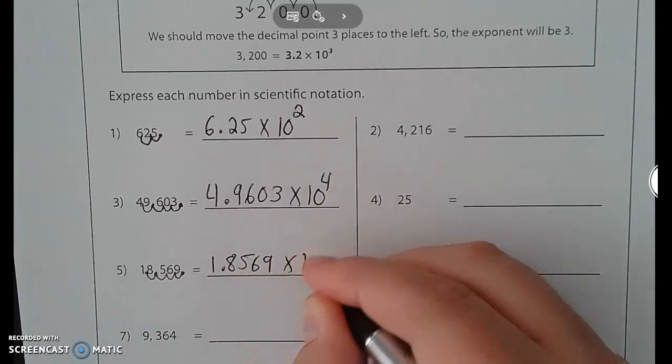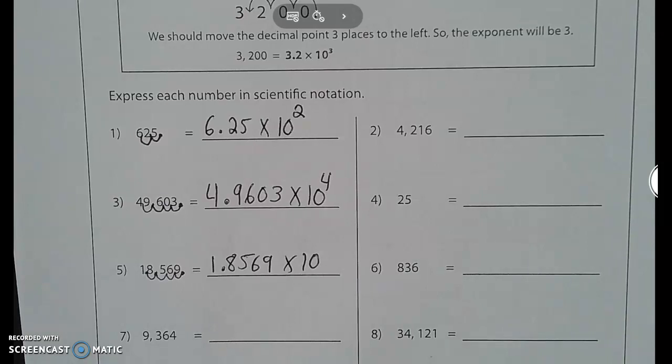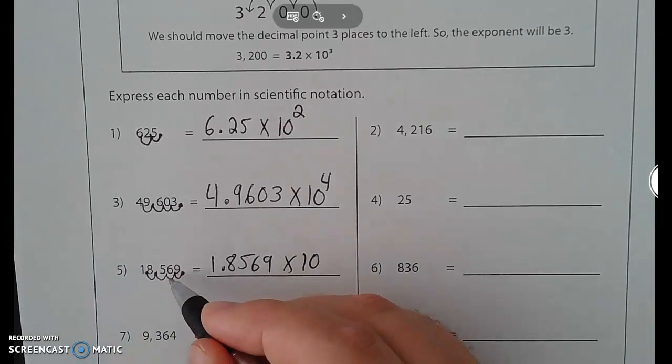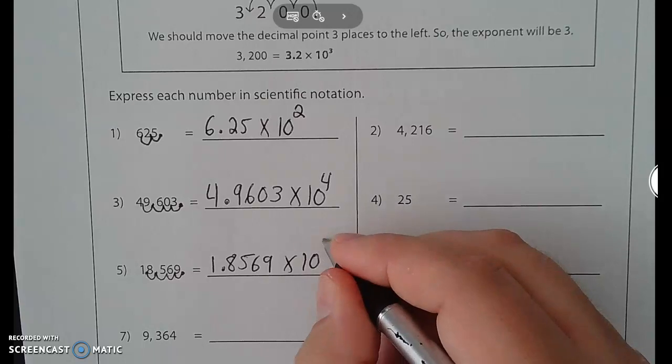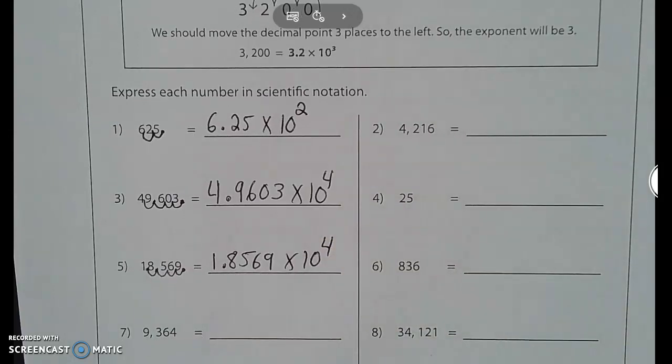1.8569 times 10, because that's the way I always write it. Count how many times I moved it. 1, 2, 3, 4. Times 10 to the 4th. Again, it's a positive 4 because I moved it left, not right.